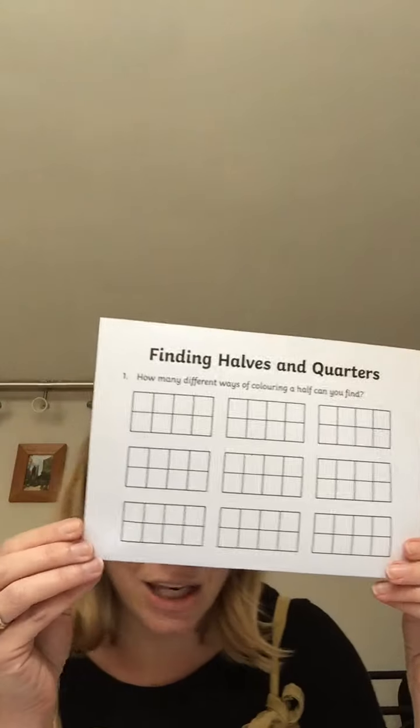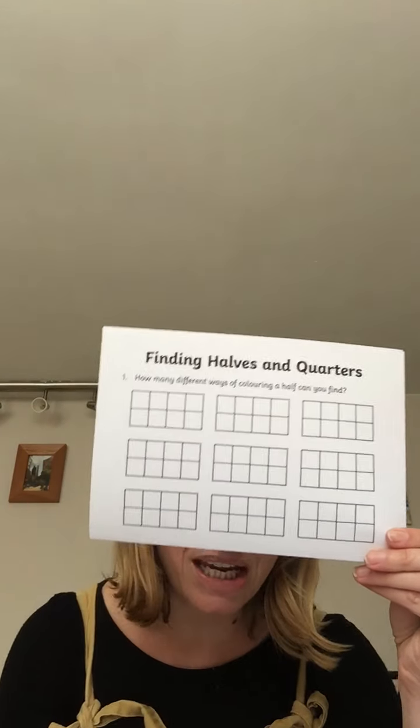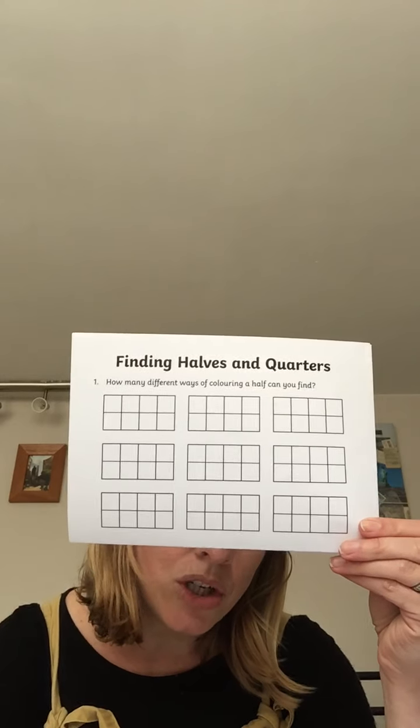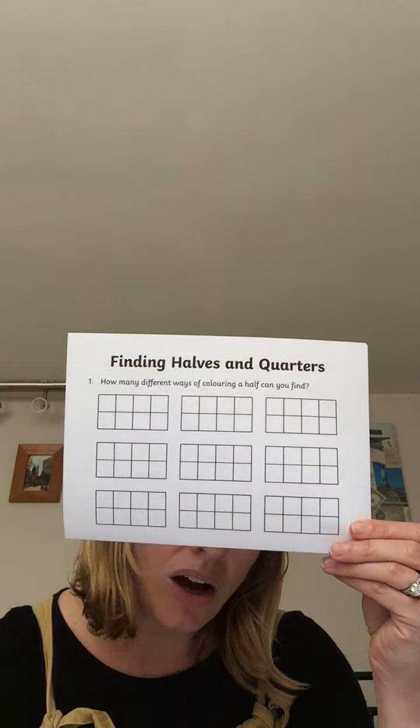Question 1 says, how many different ways of colouring a half can you find? So here I've got 1, 2, 3, 4, 5, 6, 7, 8, 9 shapes. I want you to have a go at colouring in half on each. Let me show you on a board. If you haven't got this printed out, it's quite easy to draw the shape on your board.